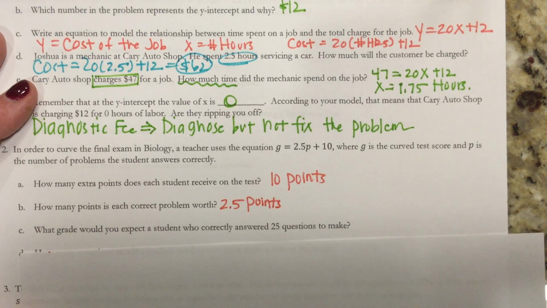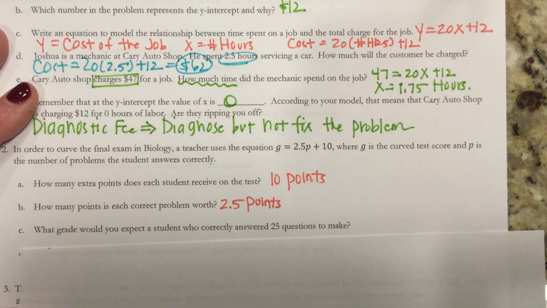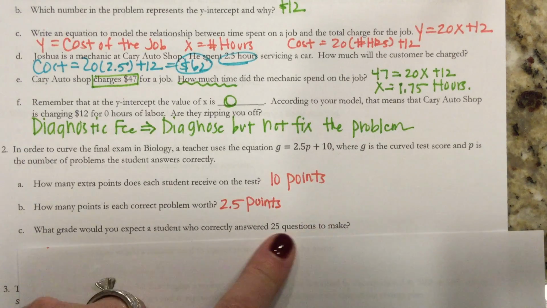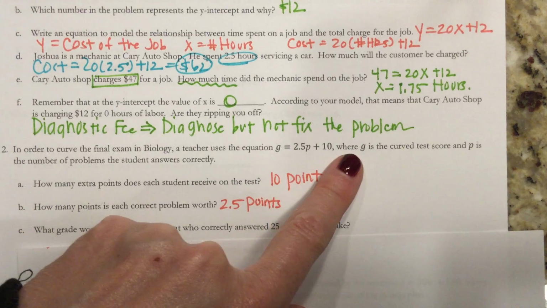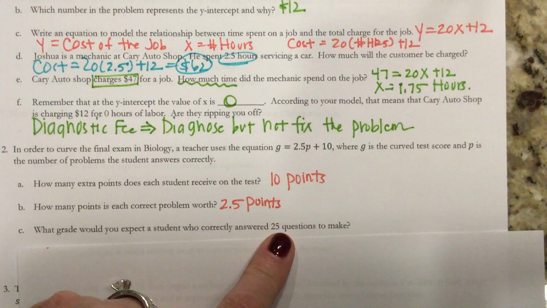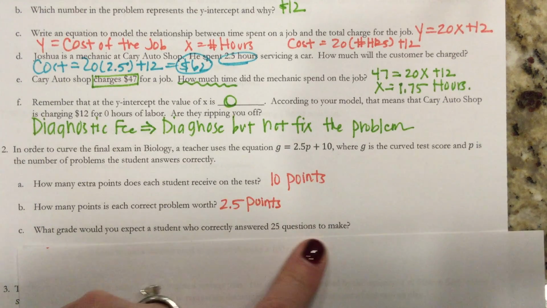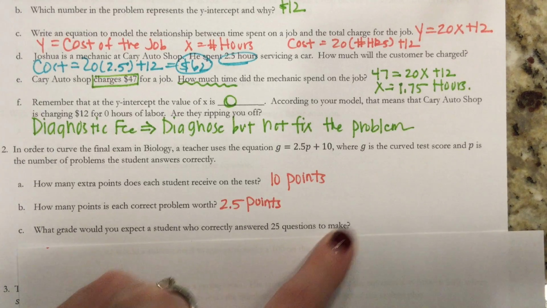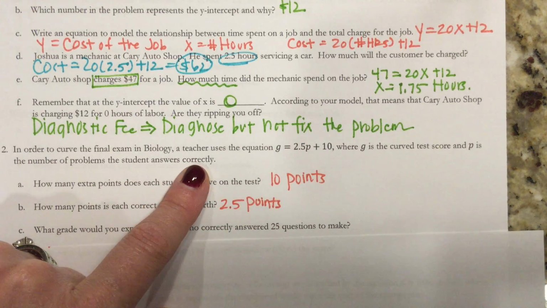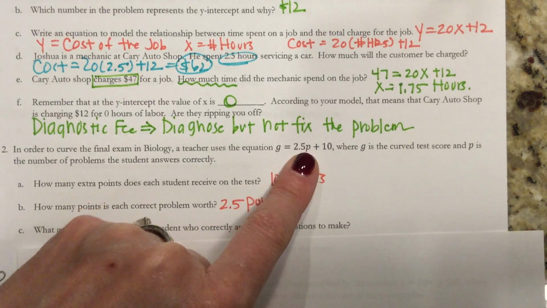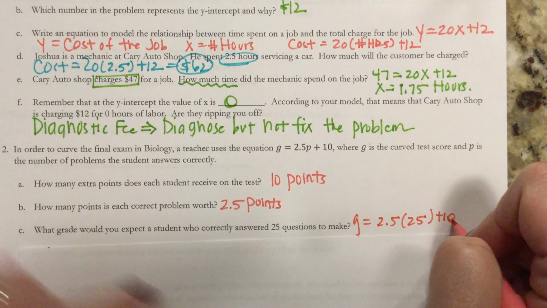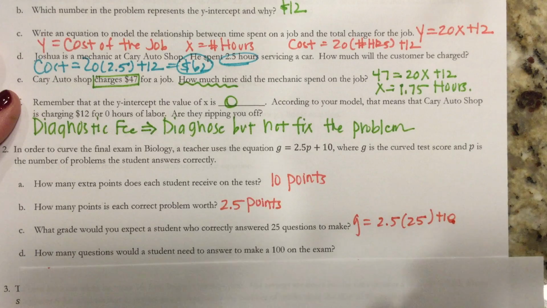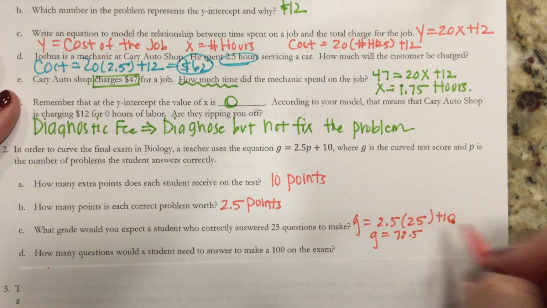Okay. Part C. What grade would you expect a student who correctly answered 25 questions to make? All right, we've been given a value of 25 questions. We need to decide whether that is going to go in for G or for P. Remember, G represents the curved test score. 25 wasn't our curved test score. 25 was the number of questions the student answered correctly. P is the number of problems the student answers correctly. So 25 should be put in place of P. So G is equal to 2.5 times 25 plus 10. When we answer that question, the student's grade should be 72.5.